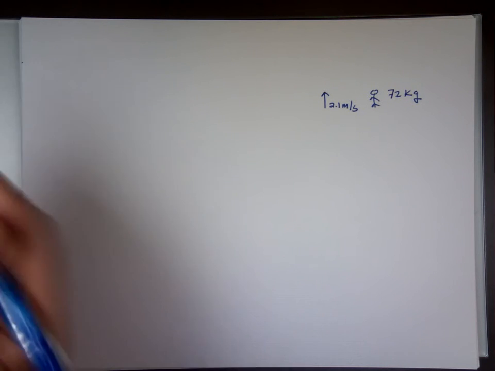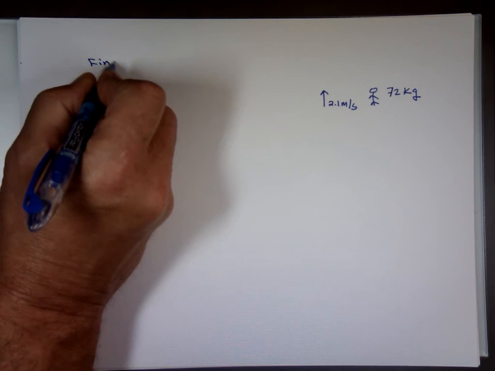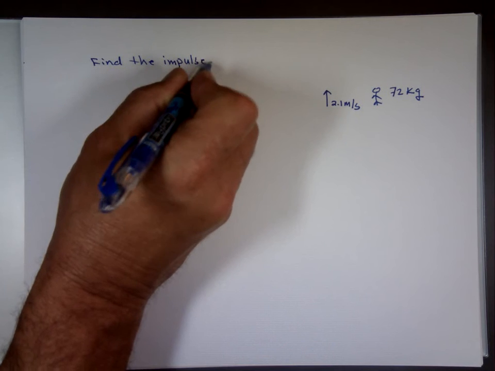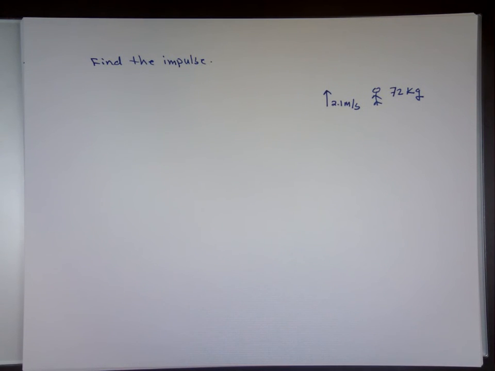Now, what we need to calculate is the impulse. Find the impulse. Initially you're standing on the floor, so the initial speed is 0.